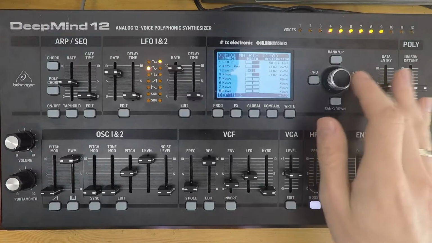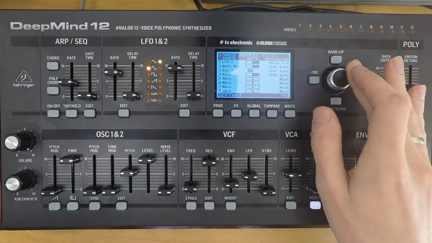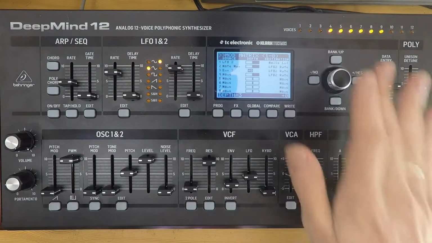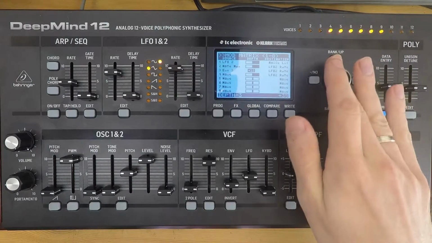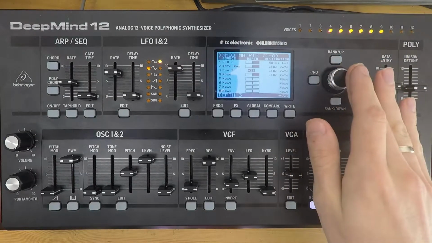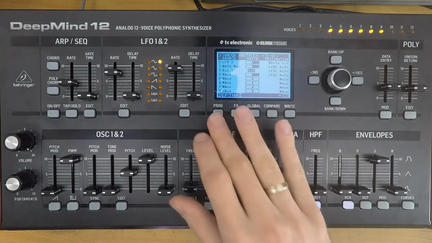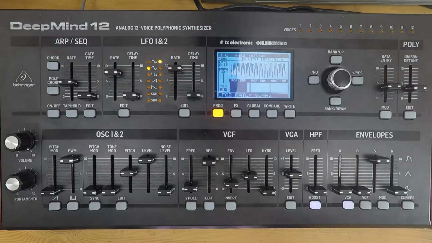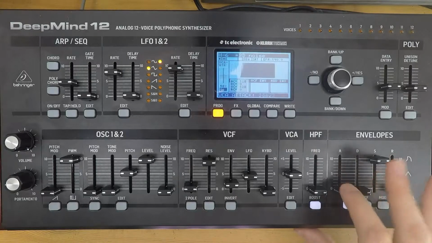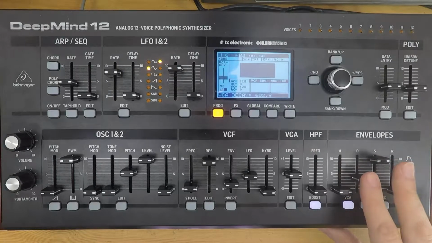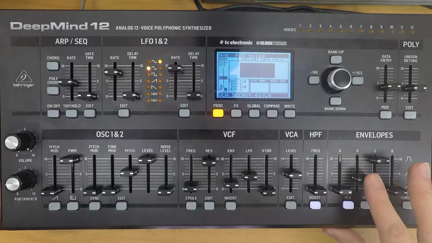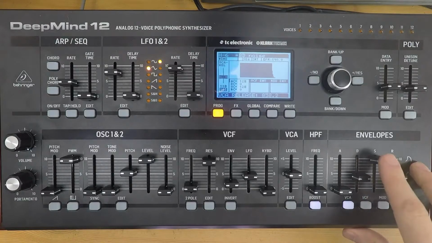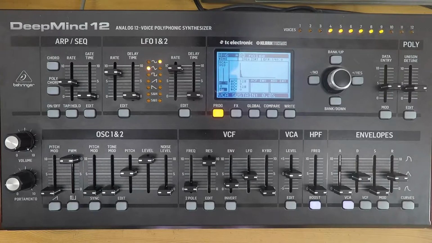I will show you how it sounds without it. So just a bass now. Yeah. And now what we have to do to create a bass drum is set a decay, release, and set the VCA back to 0.